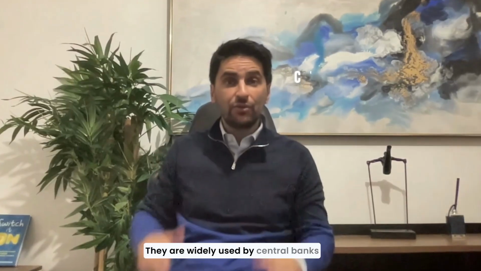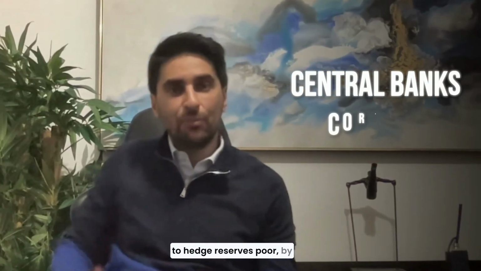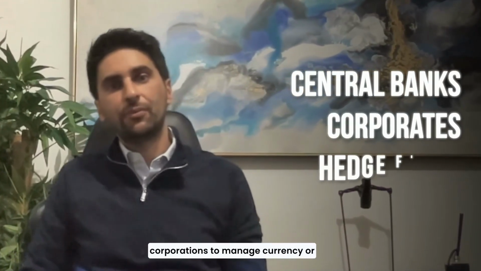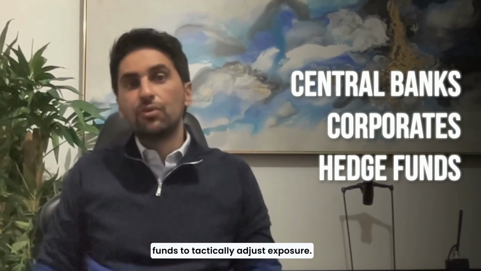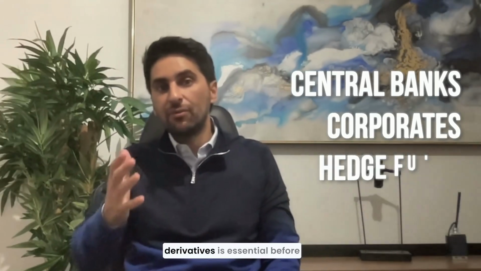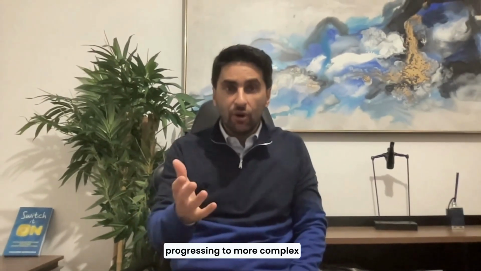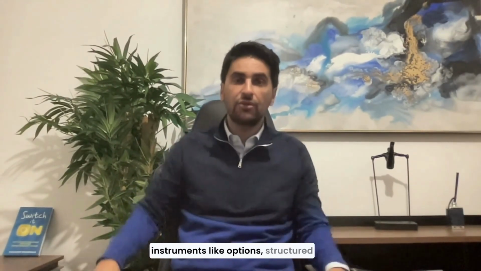They are widely used by central banks to hedge reserves, by corporations to manage currency or interest rate risks, and by hedge funds to tactically adjust exposure. Grasping the logic of linear derivatives is essential before progressing to more complex instruments like options, structured products, and hybrids.